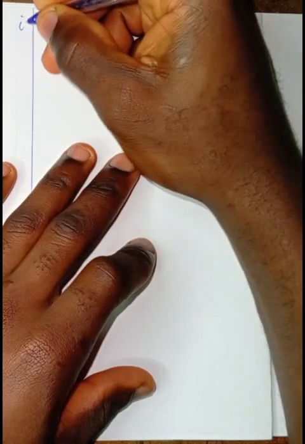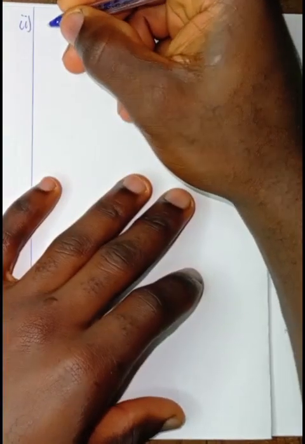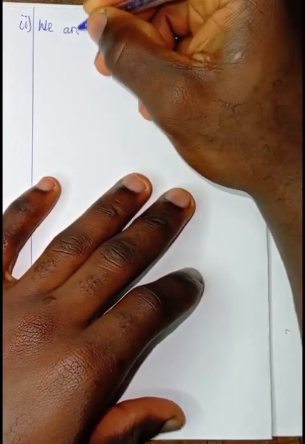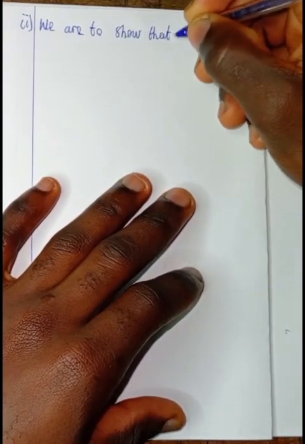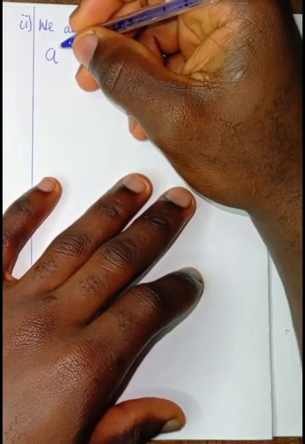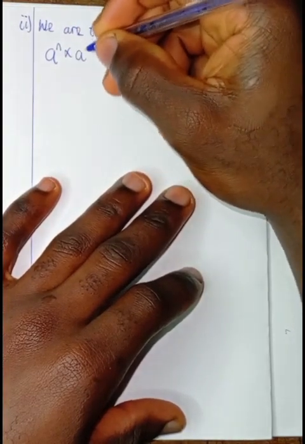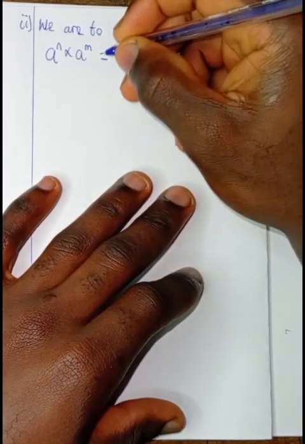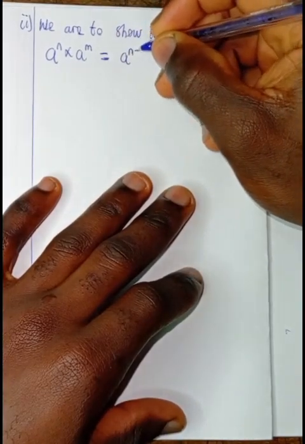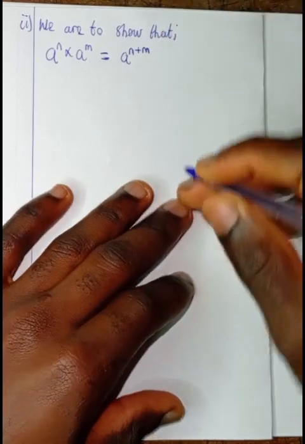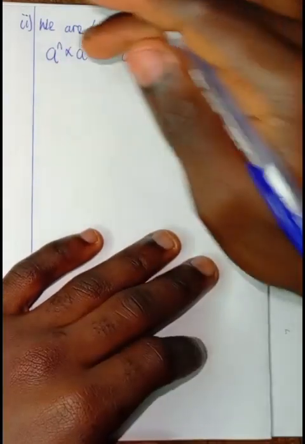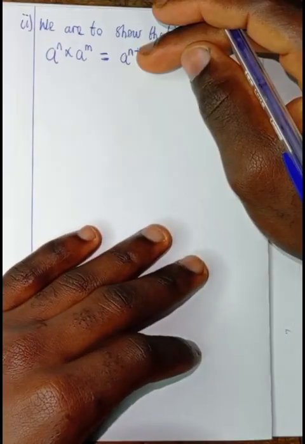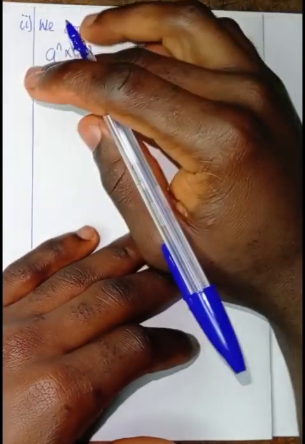We go now to 2i. For 2i, we have to show that a raised to the power n times a raised to the power m is equal to a raised to the power n plus m. This is what we have to show. For us to show it, it simply means we can take the left hand side and we show the right hand side, or we take the right hand side, we show the left hand side.